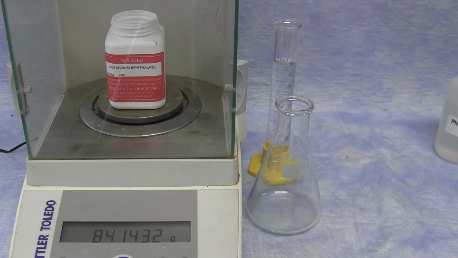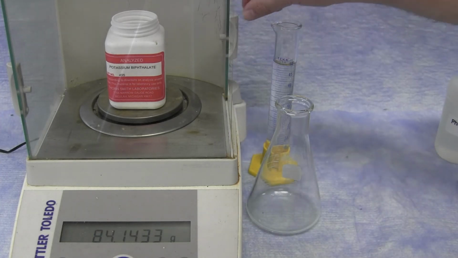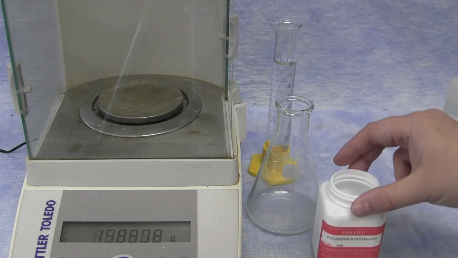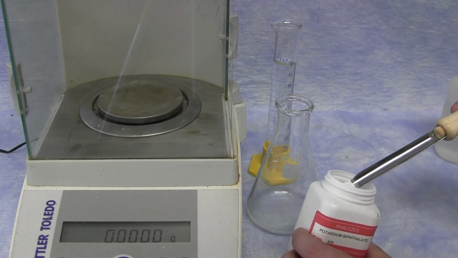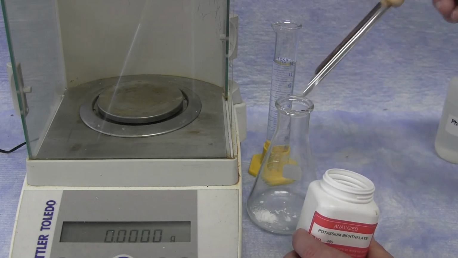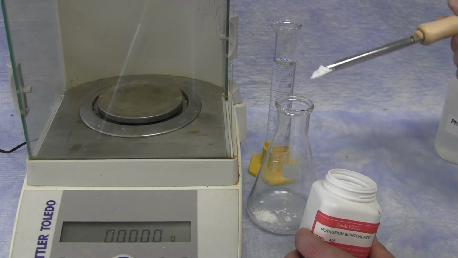With the starting mass of the container and the sample known, you can then remove some of the material and add this to your Erlenmeyer flask.